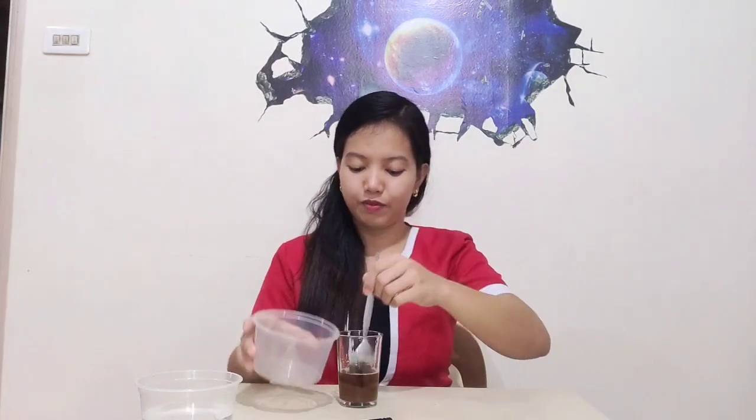So, consider here an example of a saturated solution. Sa nakikita nyo, mas madami yung brown sugar kaysa sa water. Kaya ang nangyayari ngayon is that parang nagkakaramelize siya. Tapos, more on sugar yung nakikita nyo, diba? Parang wala na halos siyang water. It's because mas madami yung brown sugar na ginamit natin. Kaya, ang mangyayari, magiging saturated solution siya.